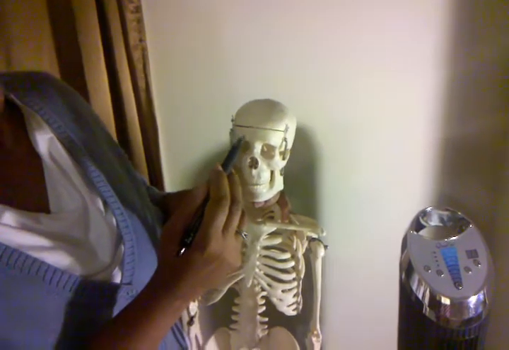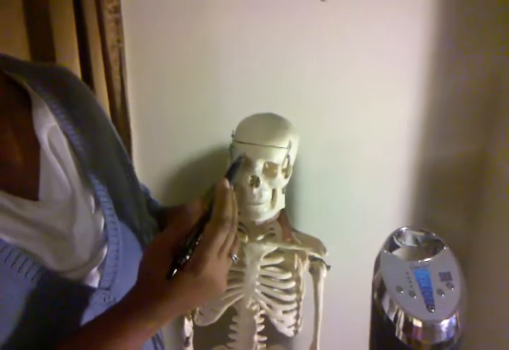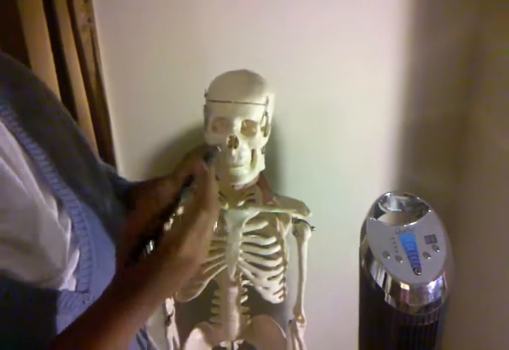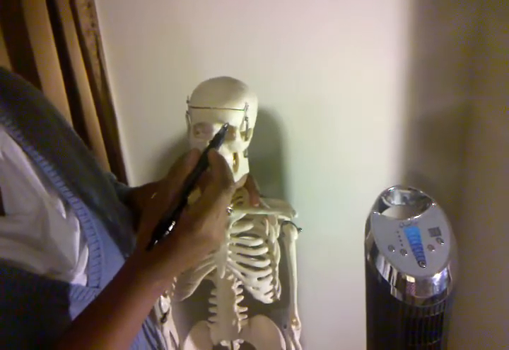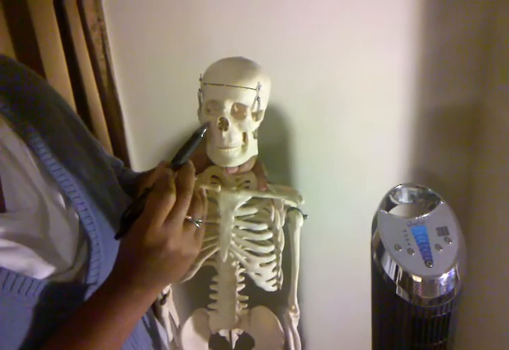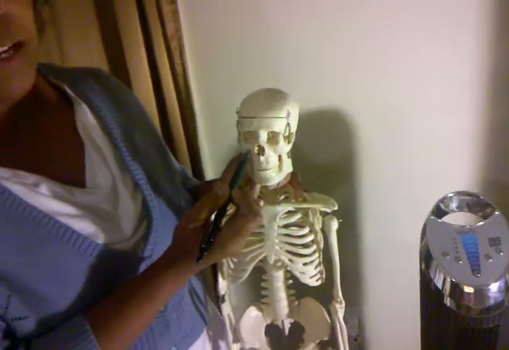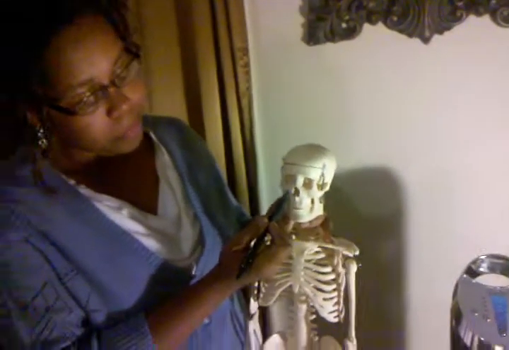We have the glabella. We have the eyebrows on either side, which is the supraorbital margin. And then we have this small hole here over each eyebrow, which is the supraorbital foramen. Then we have these small dots here on both sides next to the zygomatic bone, which is the intraorbital foramen.